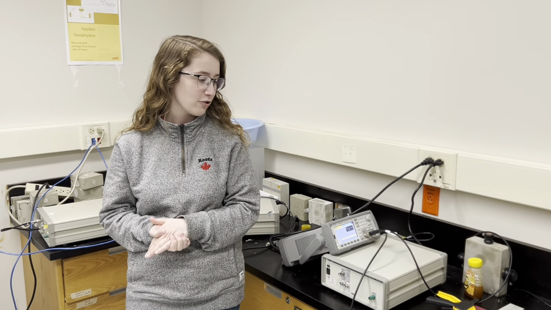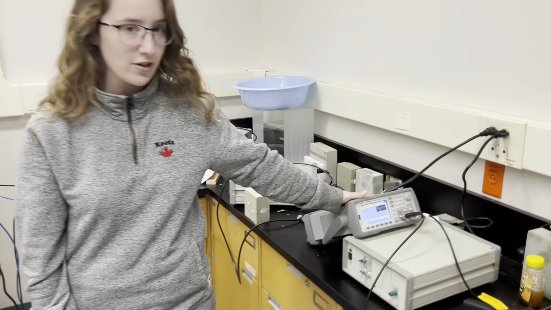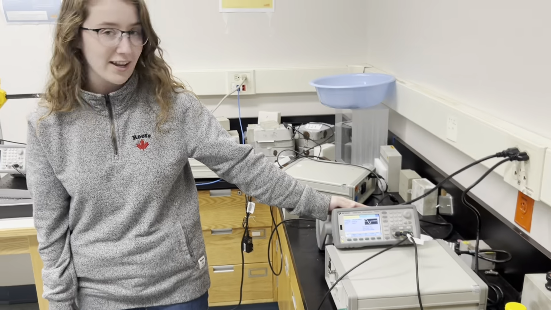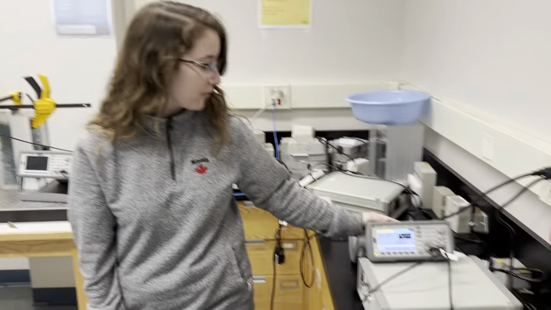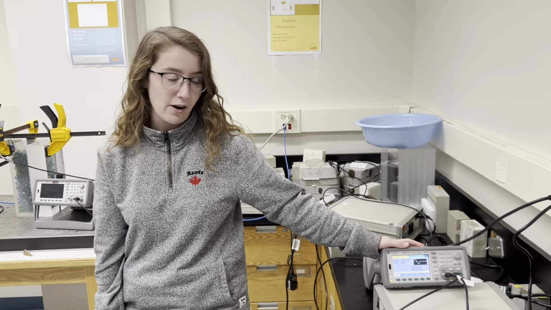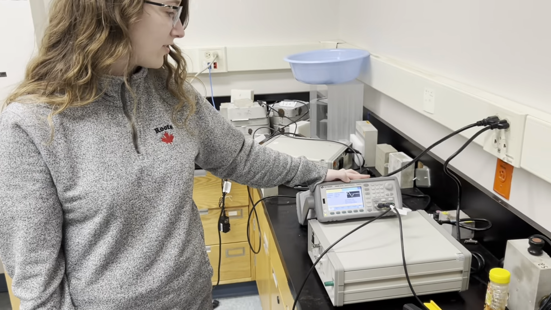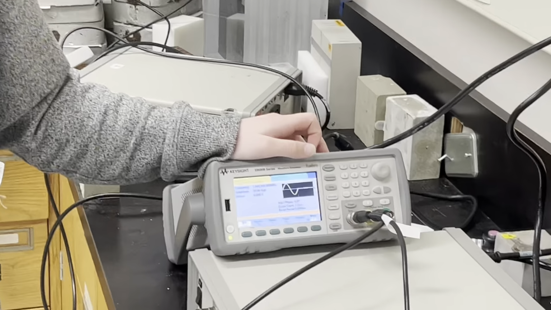Okay, so these are the materials that we're going to need for measuring the P and S wave velocities through our rocks. And so this is our waveform generator. It does exactly what you think it would. So it generates a wave that we are going to send through the rock. And this is a sound wave that we're going to be sending through the rock.